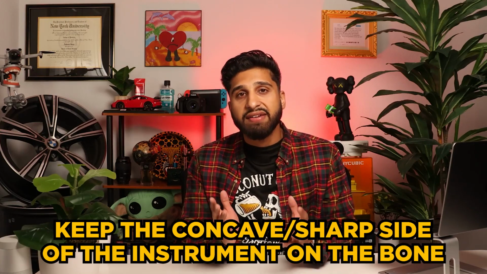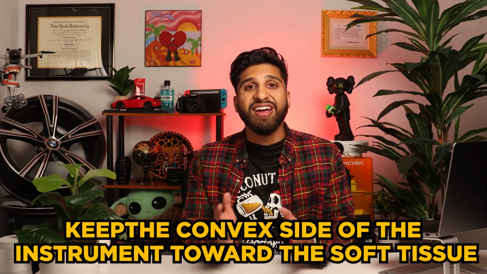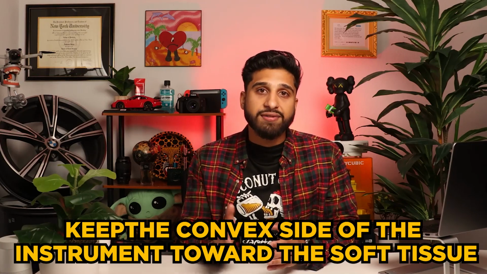She goes on to say, while reflecting the flap, keep the concave and sharp side of the instrument on the bone, while keeping the convex side of the instrument towards the soft tissue. Doing this slowly and gently minimizes the risk of tearing the flap, which will make suturing easier since you won't have tears. Minimizing the tears to the flap will also help speed the healing process and make your healing more predictable. Then she gives me feedback on how I pack the graft into the site.